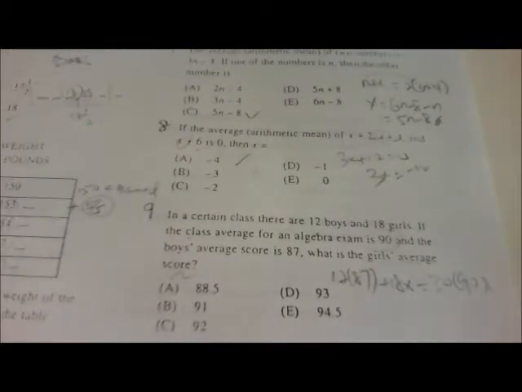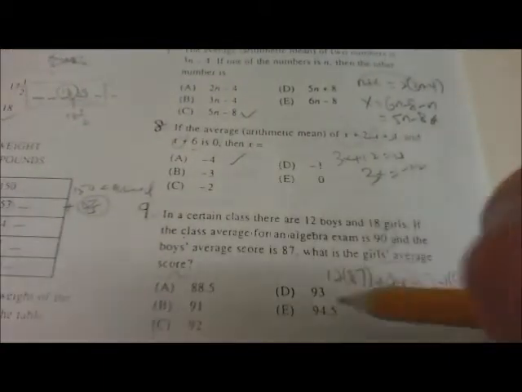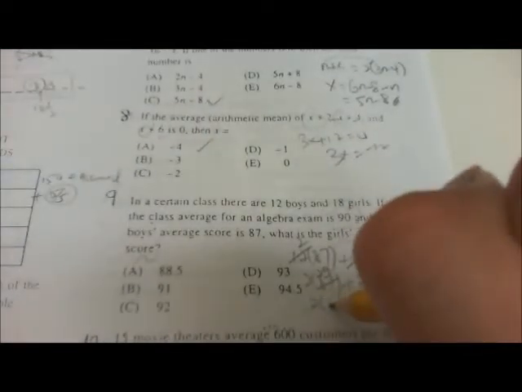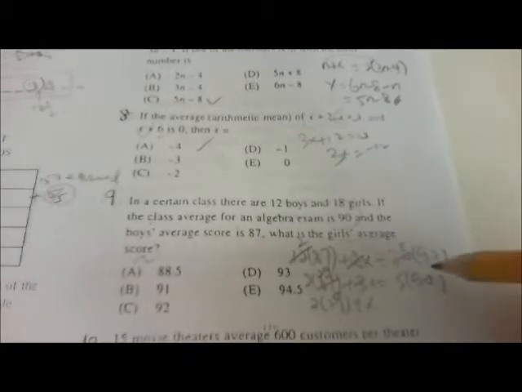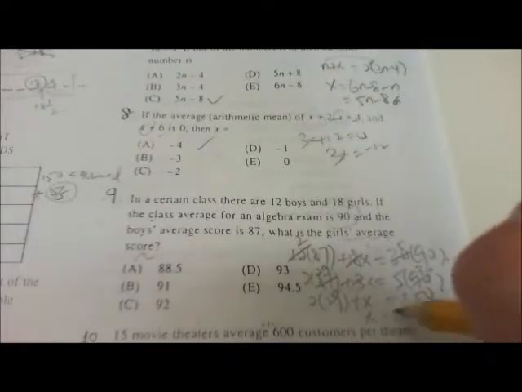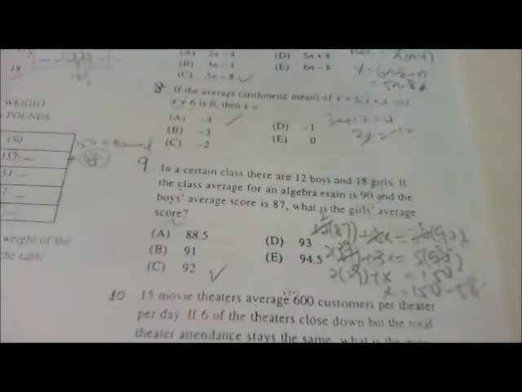In this case, we can simplify by dividing everything by 6. You get 2 times 87 plus 3x equals 5 times 90. I can continue dividing by 3. Divide 87 by 3 and you get 29. So 2 times 29 plus x equals 5 times 30, which is 150. So x equals 150 minus 58. Really obvious: 150 minus 50 is 100, and 8 more is 92. So that's C.